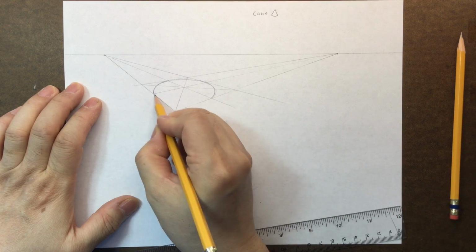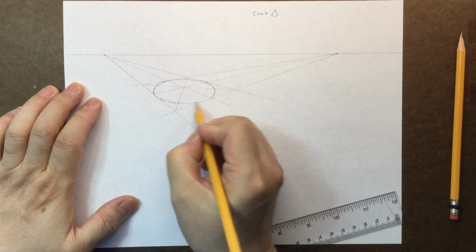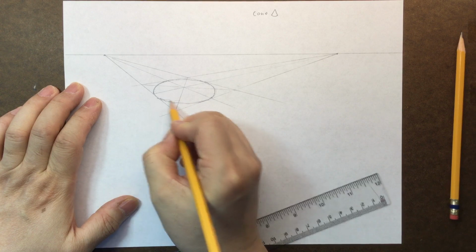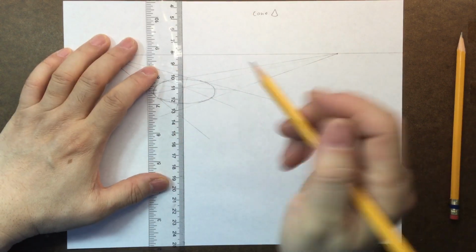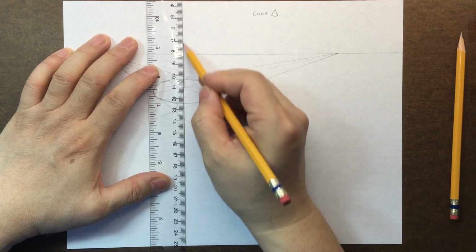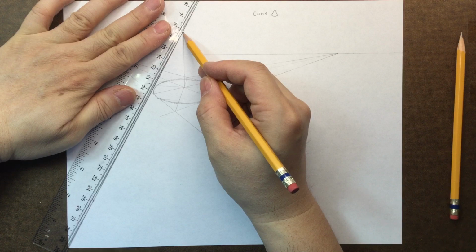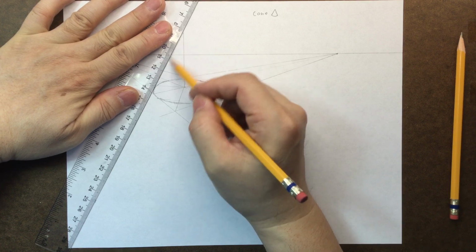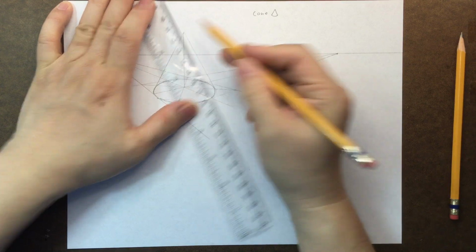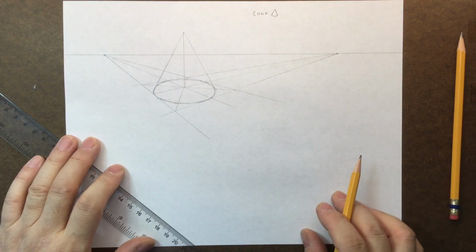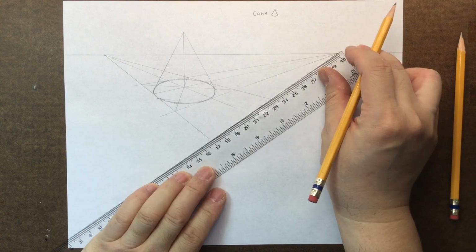So this template helps you to draw the circle. Nice, right? And then you bring it up to the vertex point that you want to, and then connect it. Okay, all right. And so let's do another one.